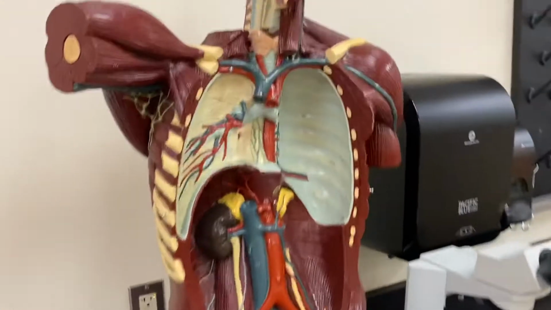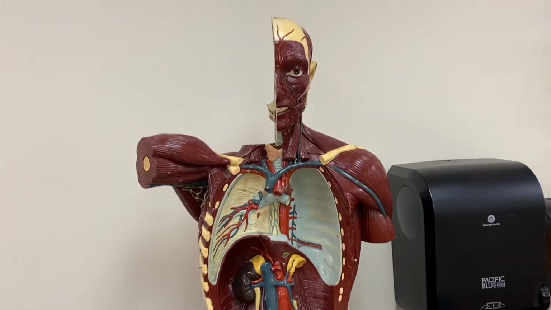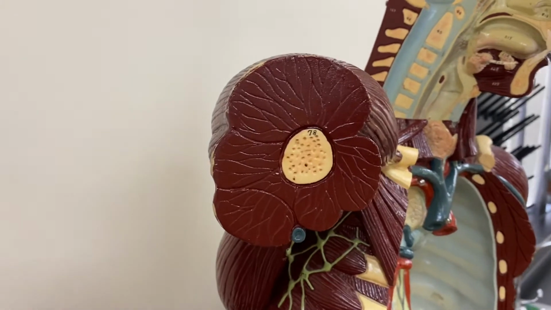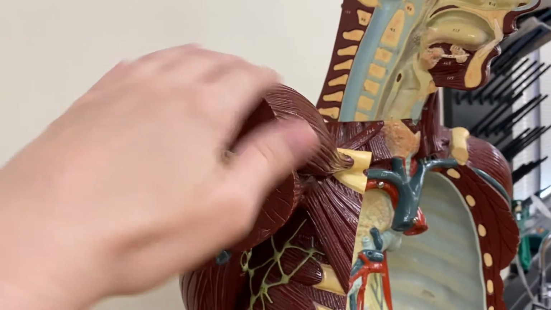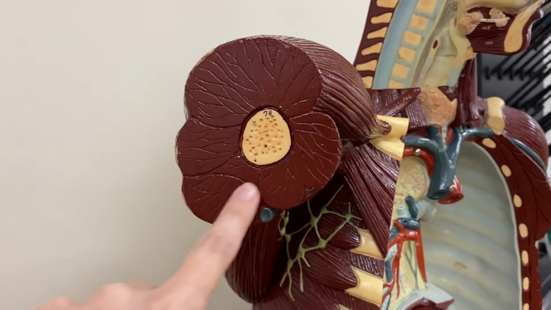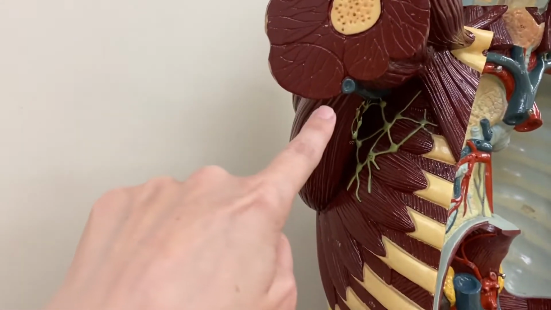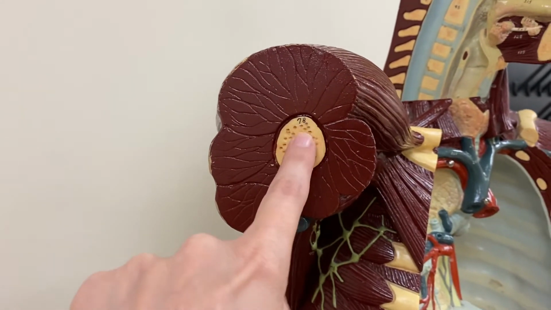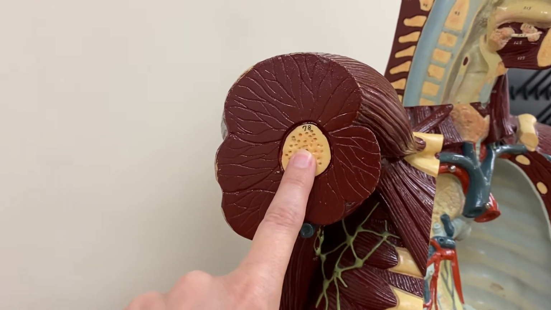So let's look briefly, torso person. Let's look at the arm. So superficial on the arm, we would have skin. Deep to the skin is muscle. We'll learn all these muscles. Okay, most of these muscles. And then in the center, the deepest portion of the arm is the bone.